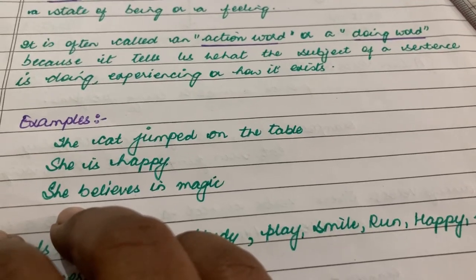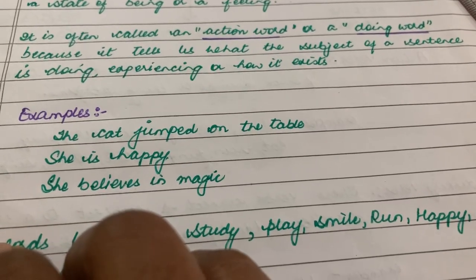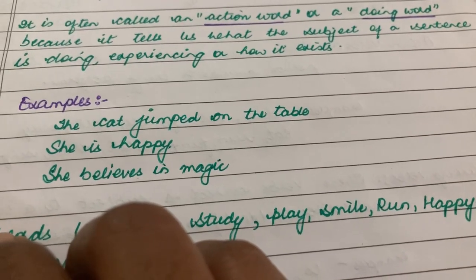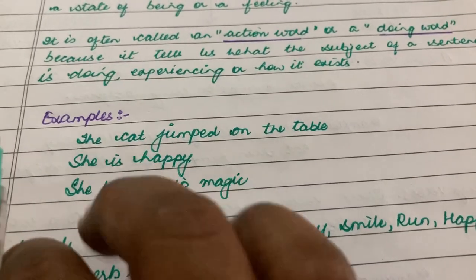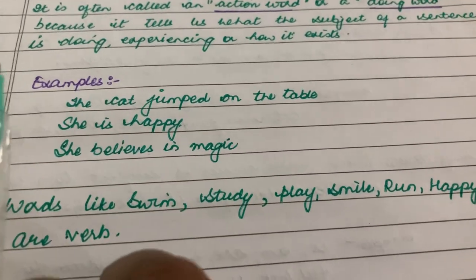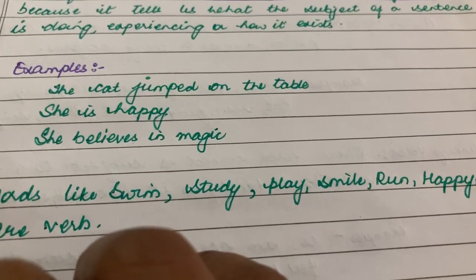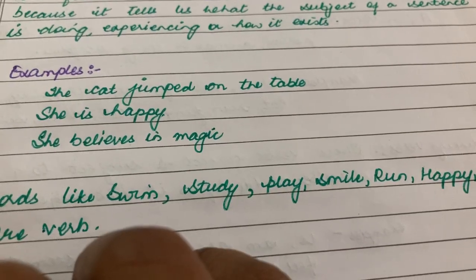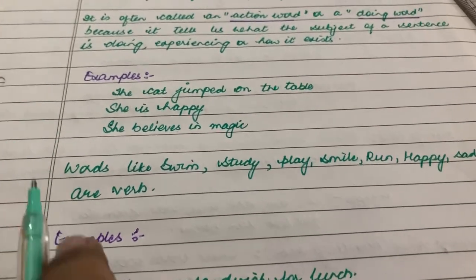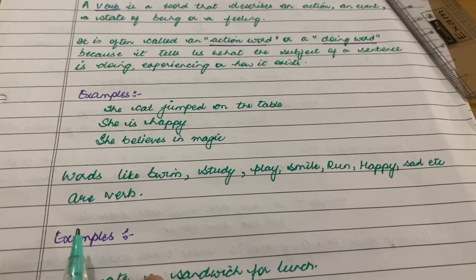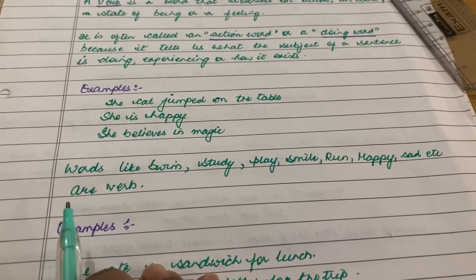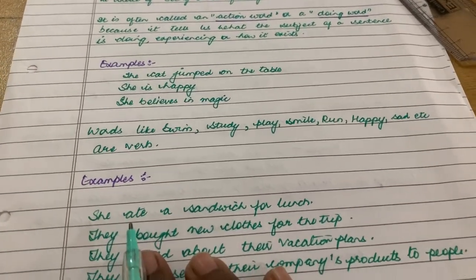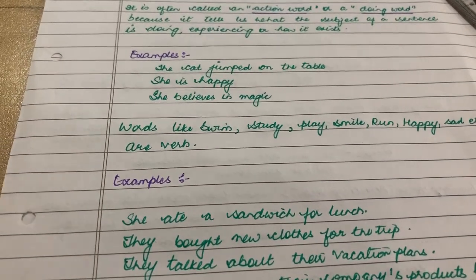jumping on the table. She is happy. So if you see here, she is happy. So happy is what? Happy is a feeling. Yes. So therefore happy here is a verb. She believes in magic. So what is believe here? So believe is a state of being. So here believes is the verb. So words like swim, study, play, smile, run, happy, sad, etc. All these are verbs.